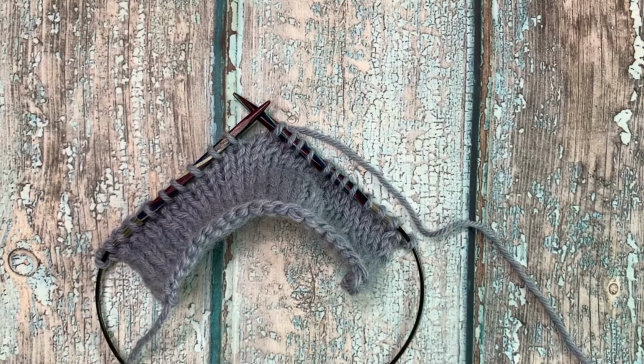But for a nice even fabric, you want to pair your knit two together with your slip, slip, knit so that your fabric looks nice and even, with your right leaning knit two together decreases on one side and your left leaning slip, slip, knit decreases on the other side.